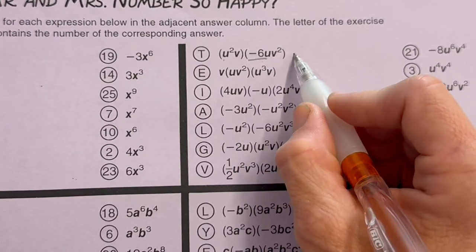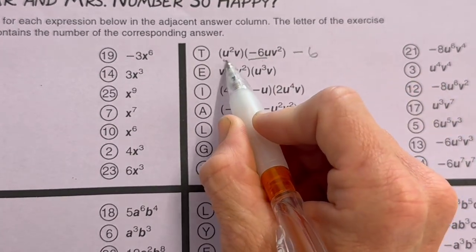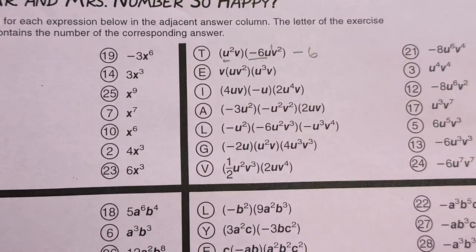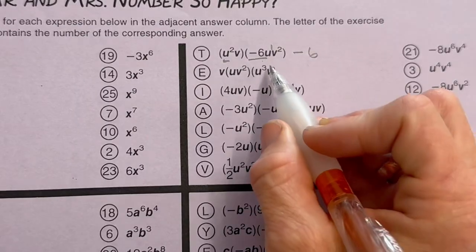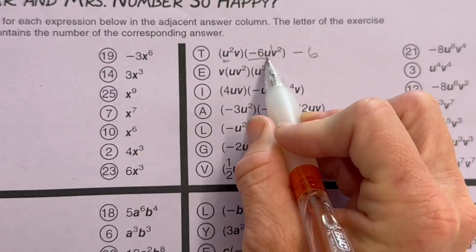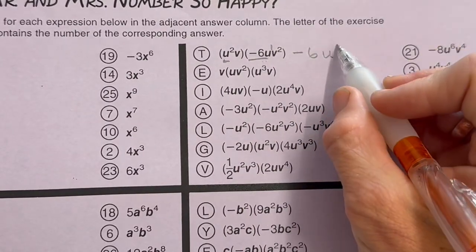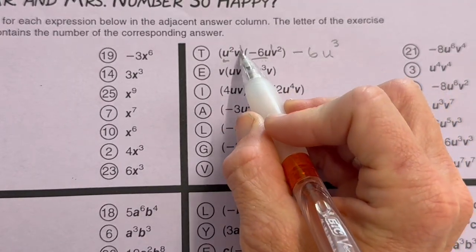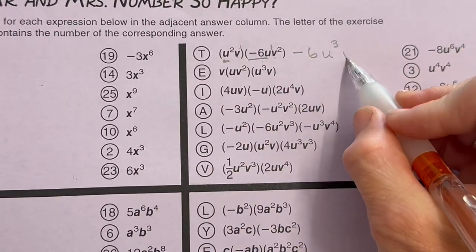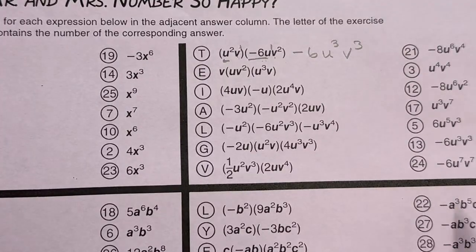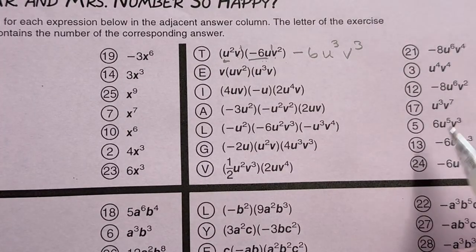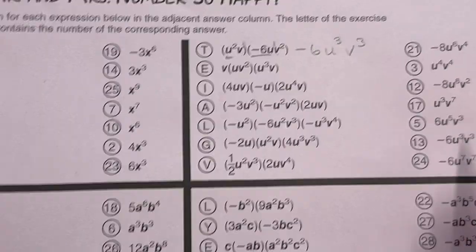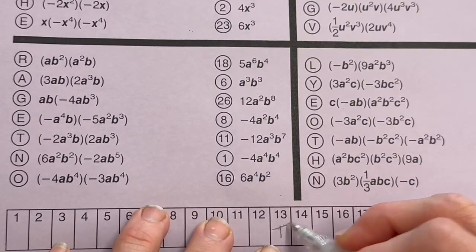So at the -6, that's -6, and here's u, and this is u to the 1st power. So for the u's, we're going to do 2 and 1. 2 plus 1 is 3. For the v, same idea. This is 1 and 2, v to the 3rd. So I'm looking for that. That is 13. So then for 13, I'll put my t.